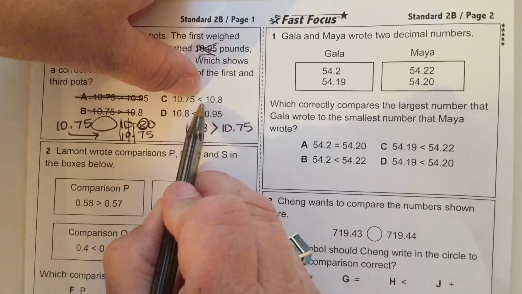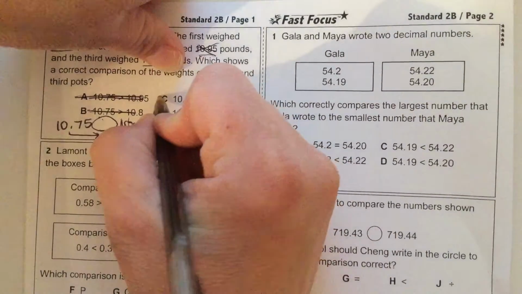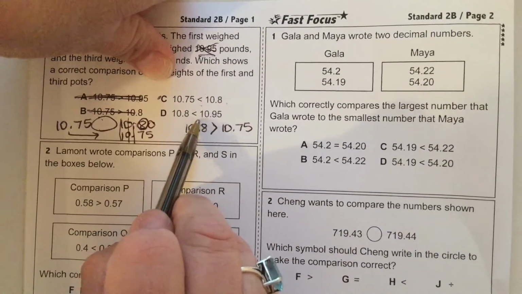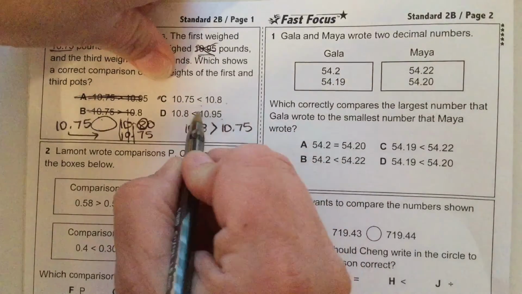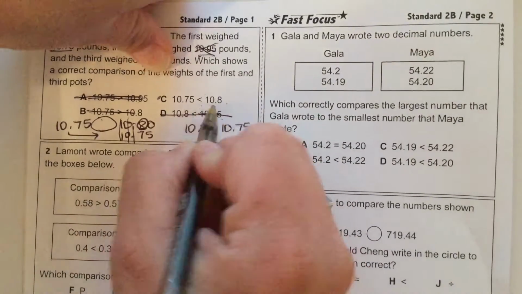10.75 is less than 10 and 8 tenths. Okay, that's an option. 10 and 8 tenths is less than 10 and 95 hundredths. That wasn't even an option, so my answer is C.